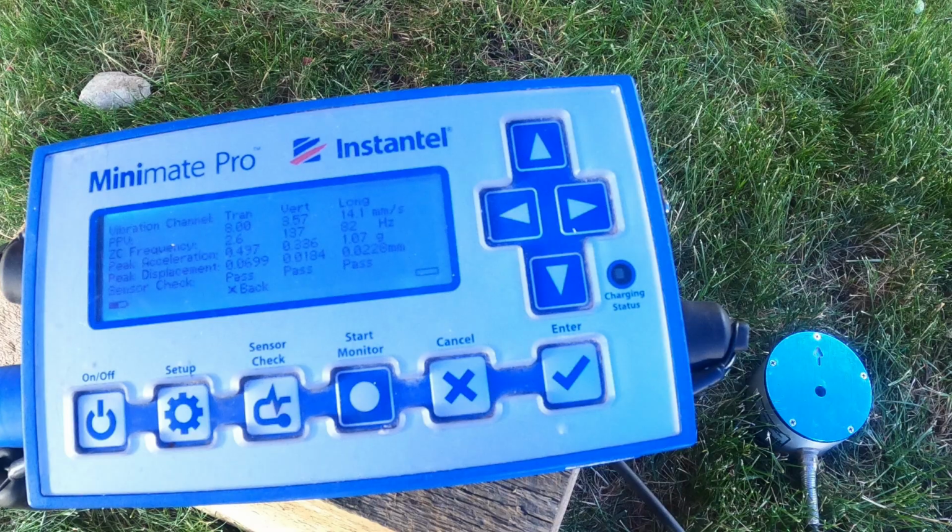So that information that the sensor check passed before we started our recording is very important with your data.